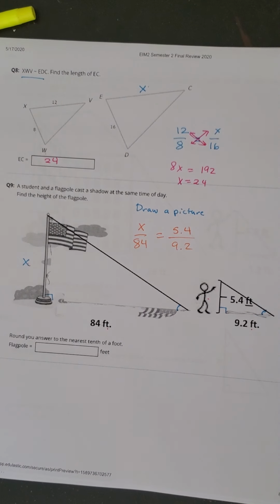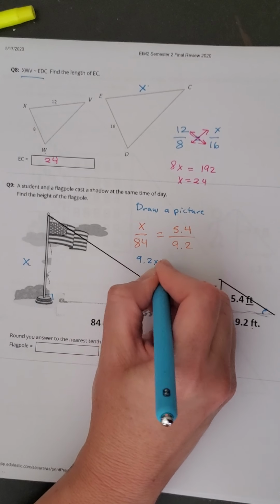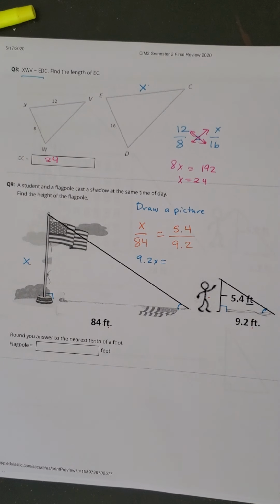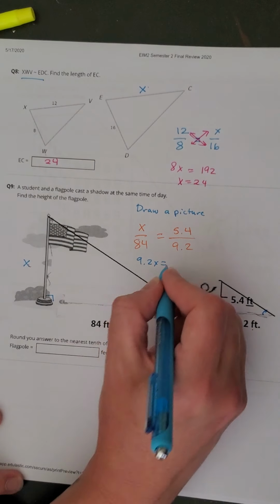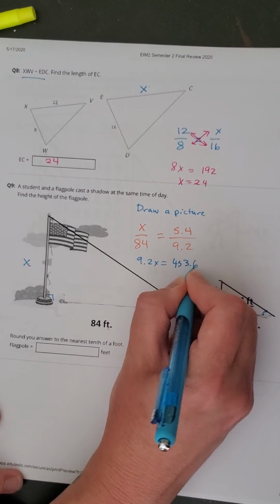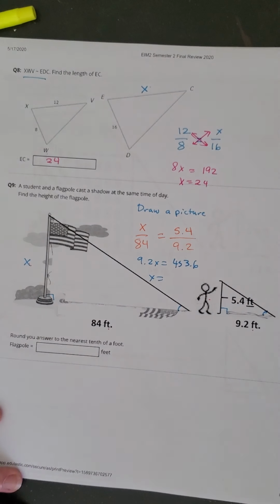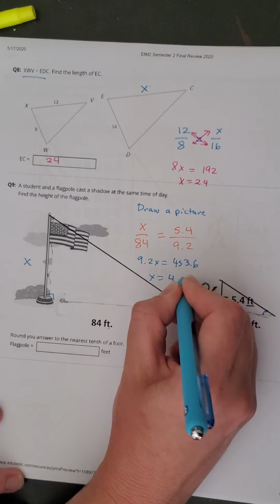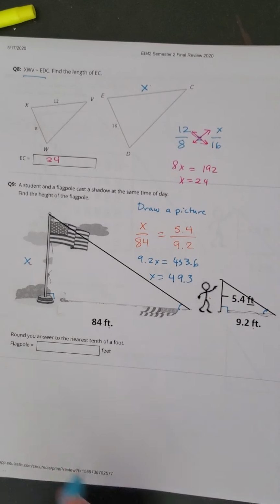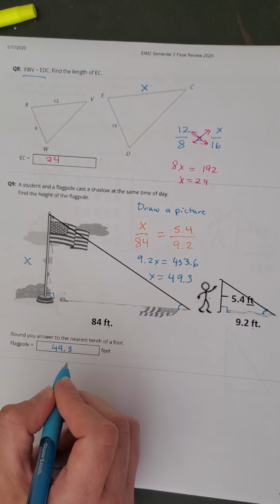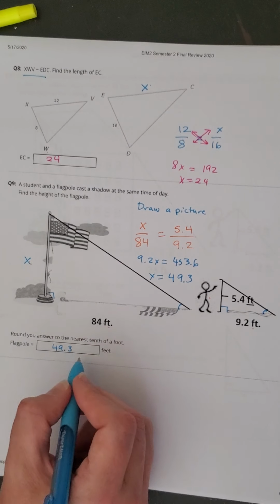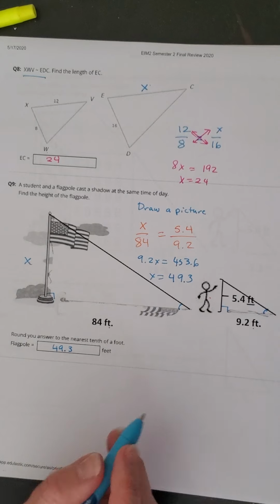And we're going to cross multiply. So I get 9.2x is equal to 84 times 5.4, which is 453.6. And then I'll divide both sides by 9.2. And I get 49.3. And it says to the nearest tenth of a foot, 49.3. Now the next digit was a 0. So rounding to the nearest tenth of a foot.